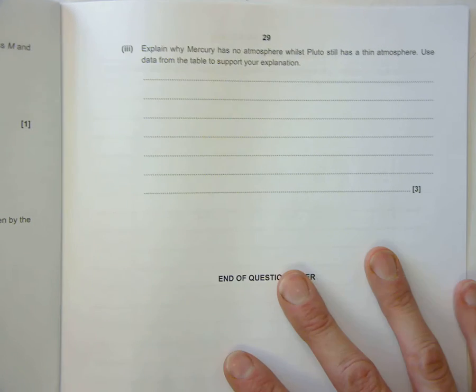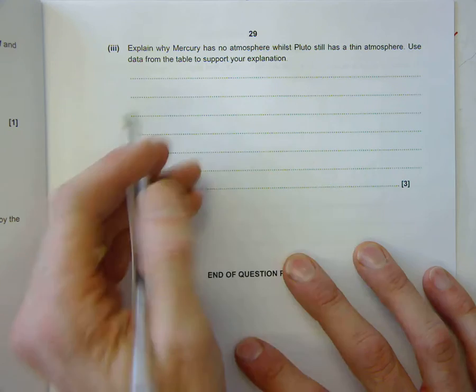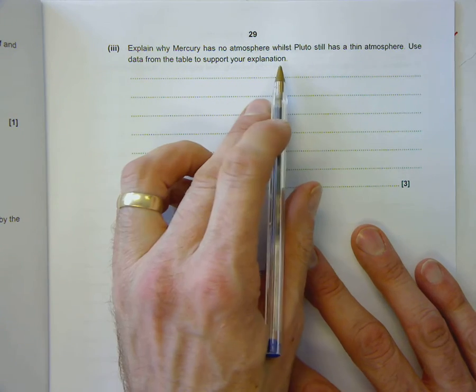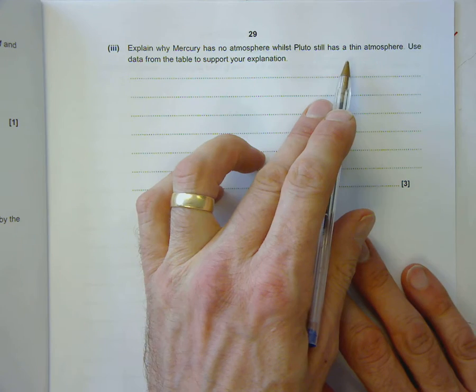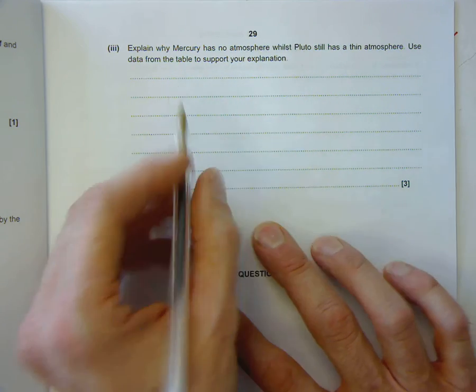And finally, part 3. A lot of people made silly mistakes here. Explain why Mercury has no atmosphere whilst Pluto has a thin atmosphere. Use data from the table to support your explanation.